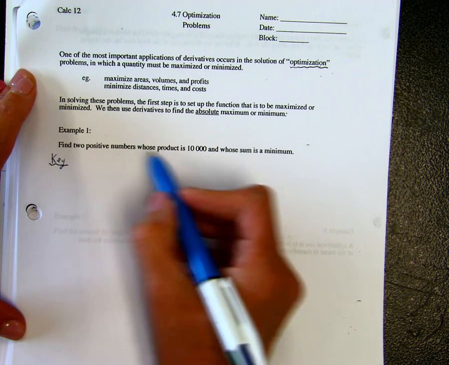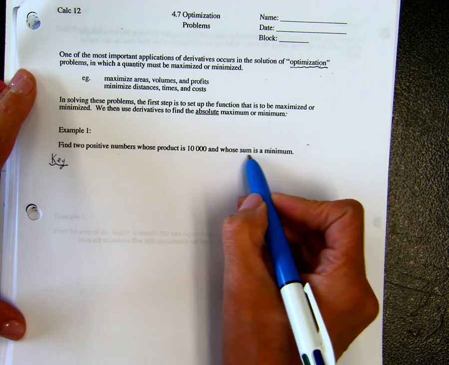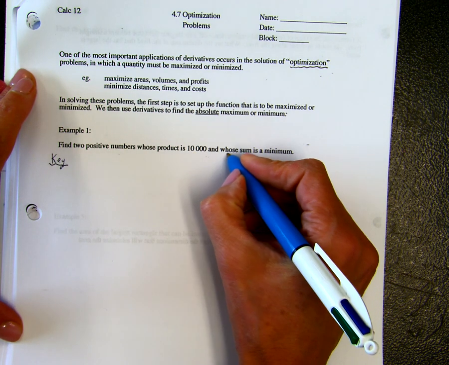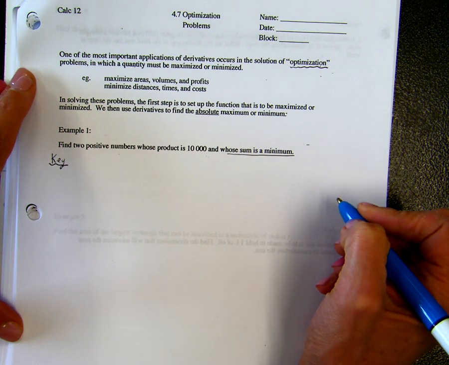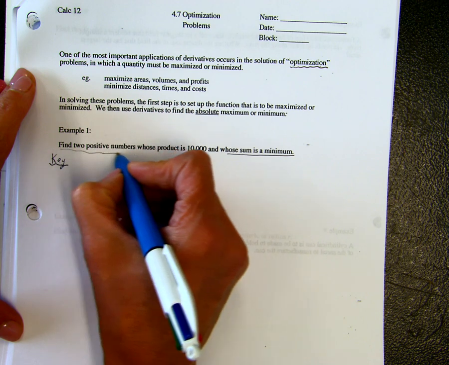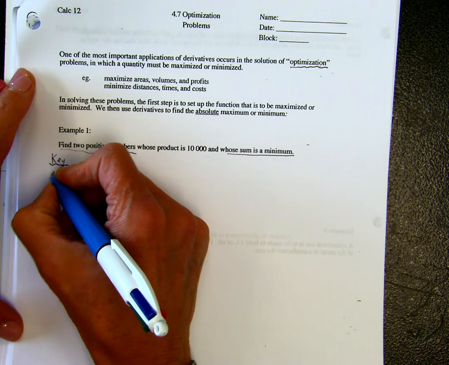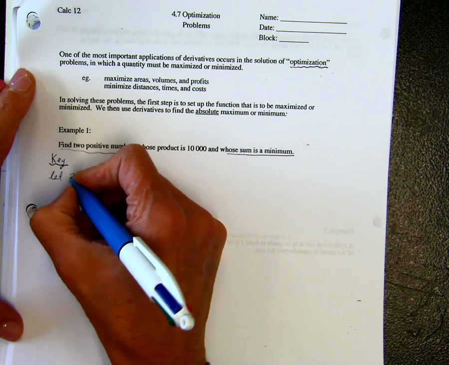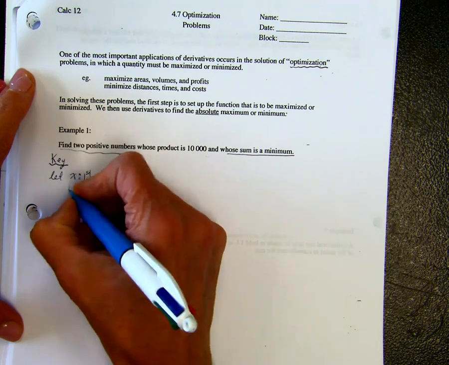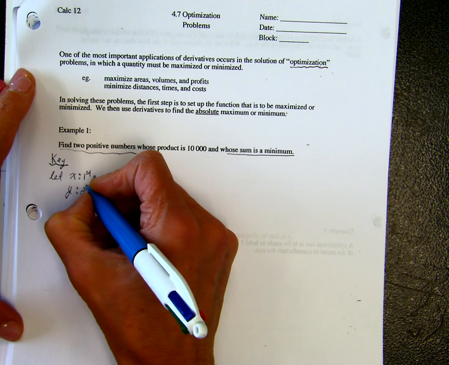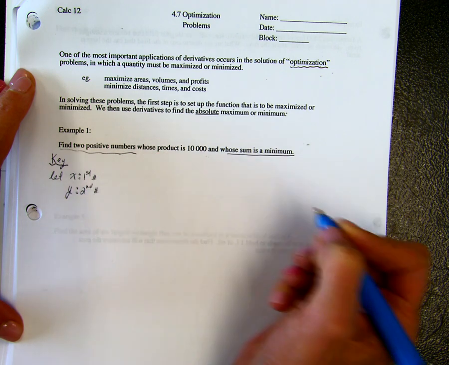Find two positive numbers whose product is 10,000 and whose sum is a minimum. So we need to find a way to minimize the sum. So find two positive numbers. Let's just start by saying, let x be the first number and y be the second number.